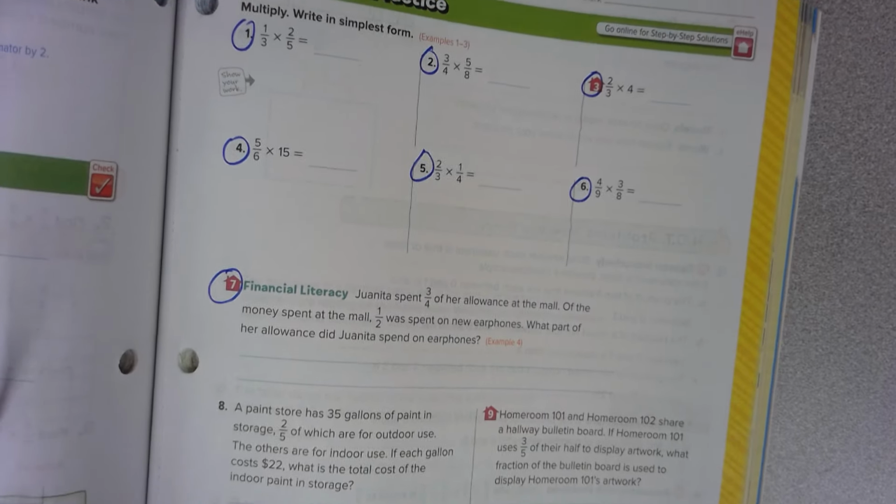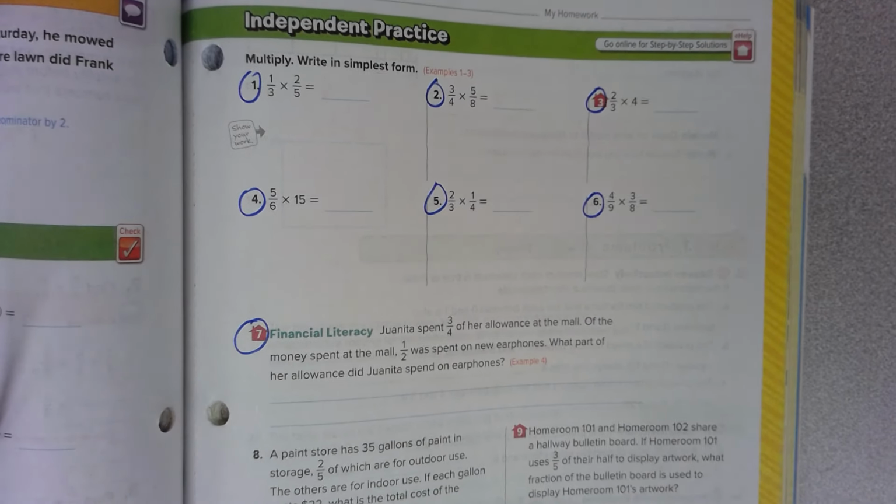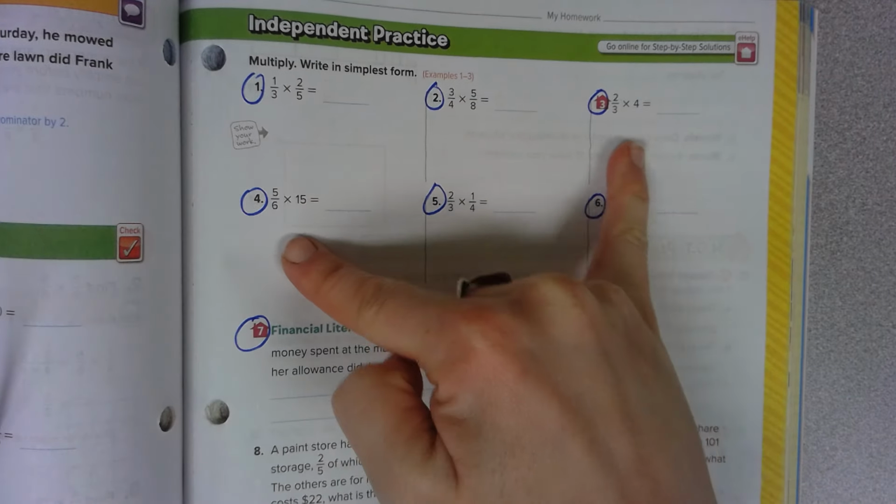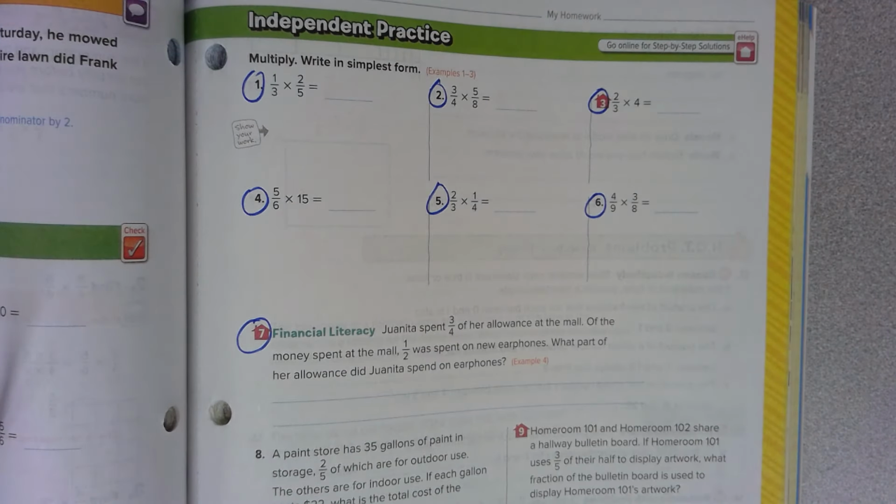So make sure you are showing your work for each problem. If it helps you to simplify ahead of time like I was doing, go right ahead and do that. Again, like we noticed, we can't do that for every problem. I see a couple problems on here that you may be able to do that. And I also see 2 problems in your homework that are whole numbers. So just think back to how we set up our problem to multiply a whole number by a fraction.